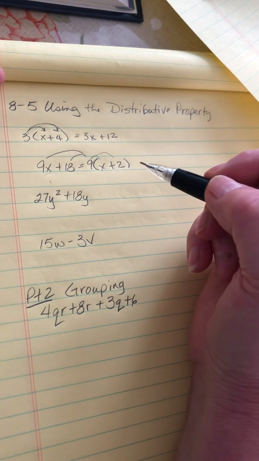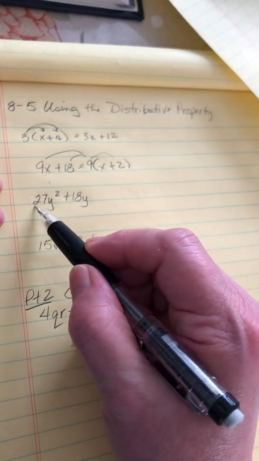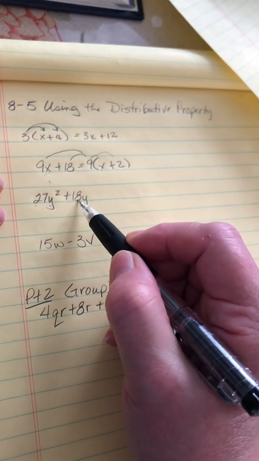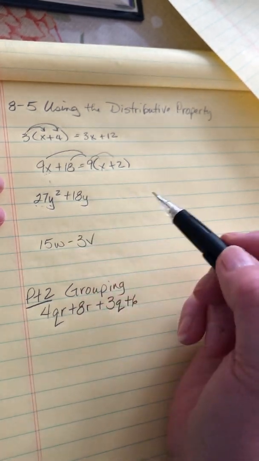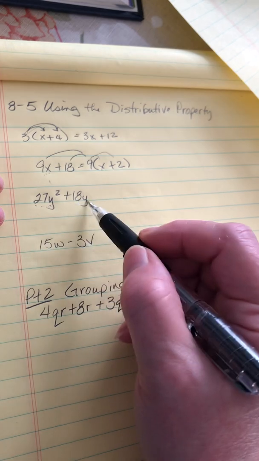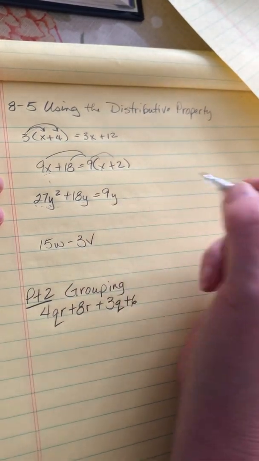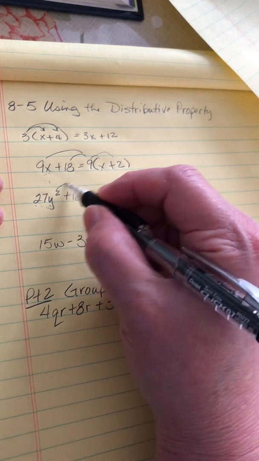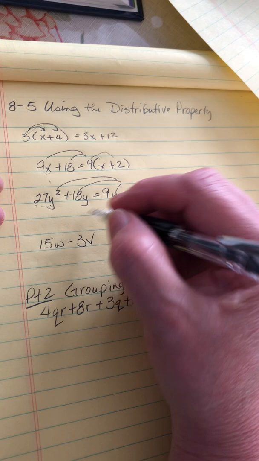Okay? And then it gets a little bit more complicated. 27y squared plus 18y. Well, they both have a common factor of 9, and they have a common factor of y. So on this one, I want to pull out a common factor of 9y. That's what I want to pull out. And when I pull that out, what do I have left?